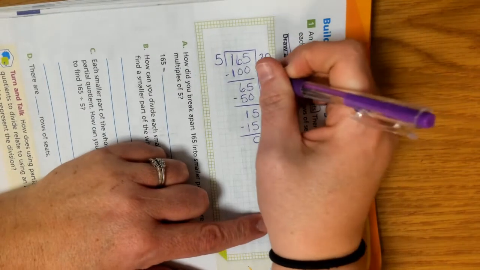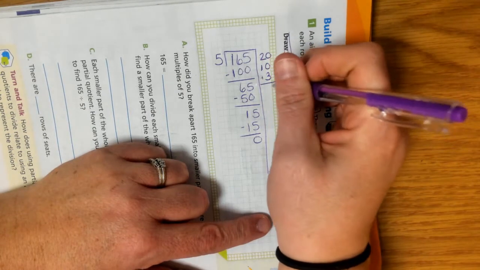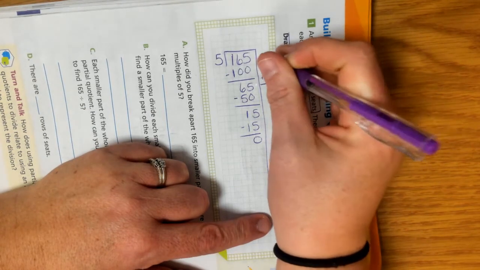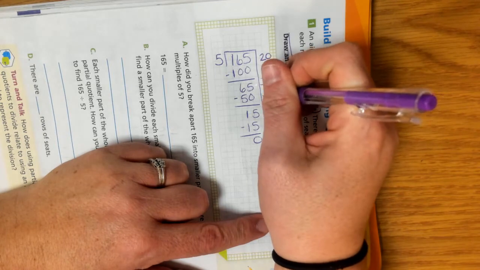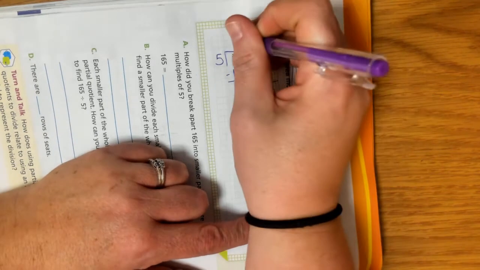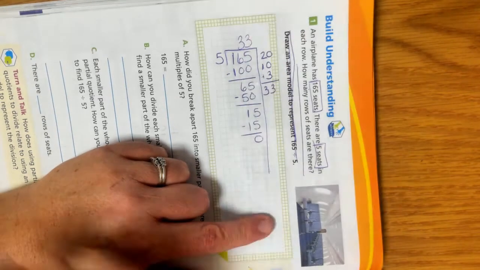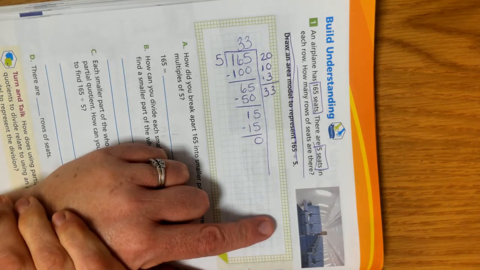So now I add up my numbers. 0 plus 0 plus 3 is 3. 2 plus 1 is 3. So my answer is 33. So there are 33 rows of seats on the airplane.